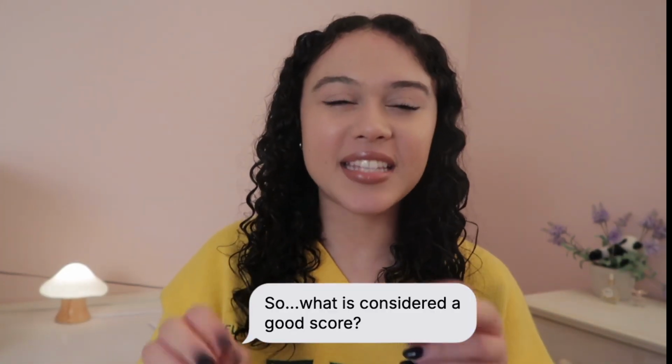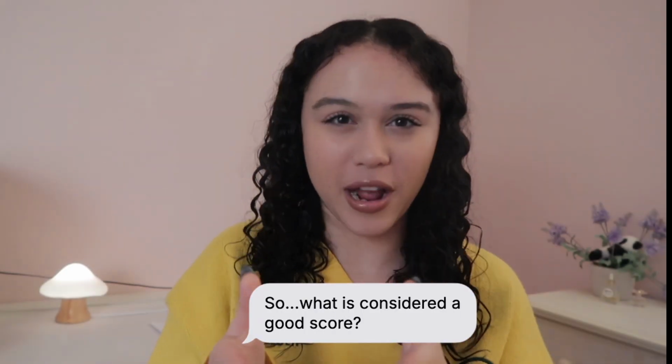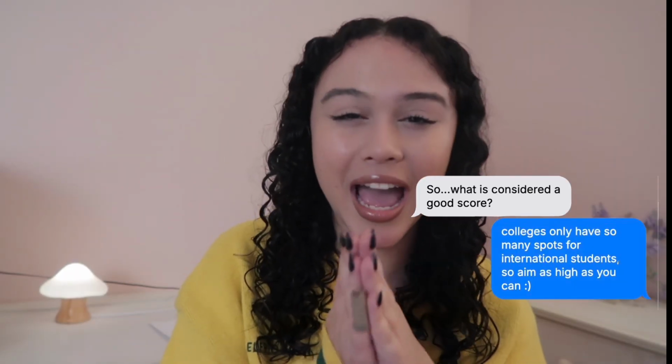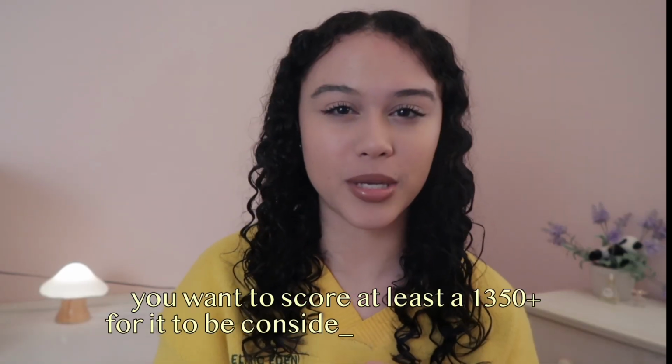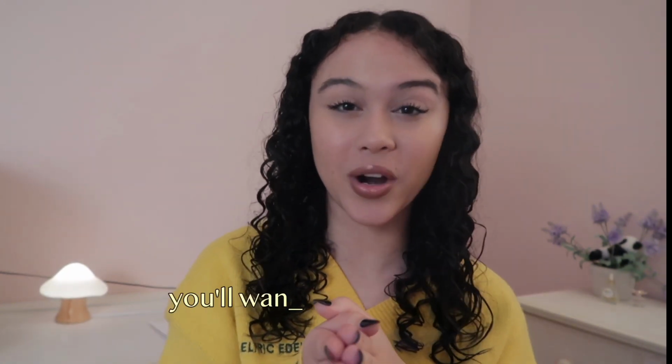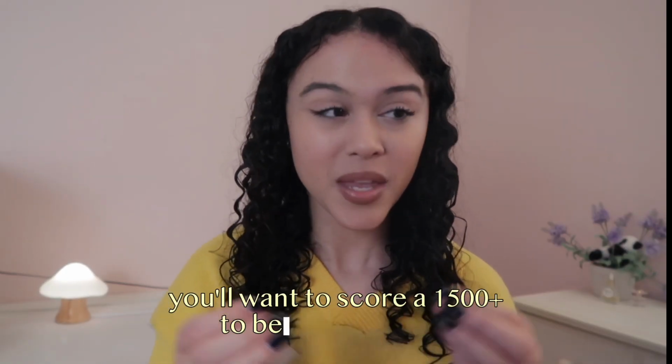So question, what is a good SAT score for an international student? In general, for any given year, you have to score higher than the average score for that year of international students for it to be a good score. But obviously there's no way of actually knowing ahead of time how everyone will score. So the general rule of thumb is that you want to score at least a 1350 for it to be considered a good score. And if you're trying to get into the most competitive schools, Ivy League and so on, then you want to score above a 1500 to be competitive. And obviously for scholarships as well, the higher you score, the better.